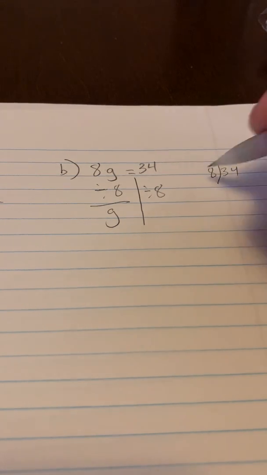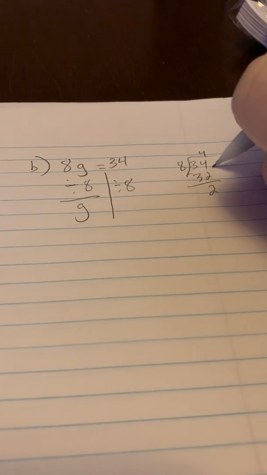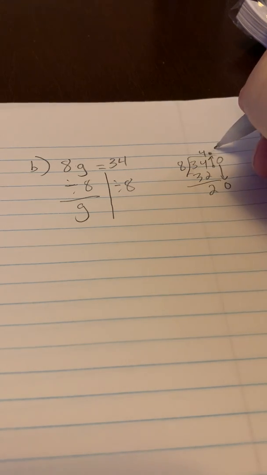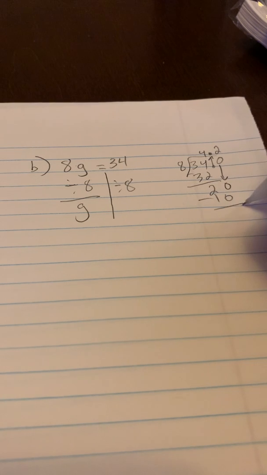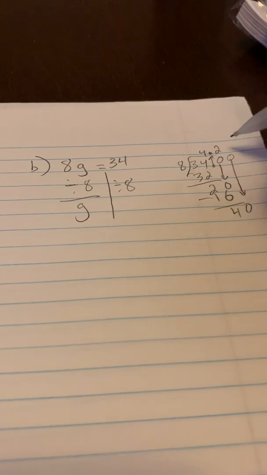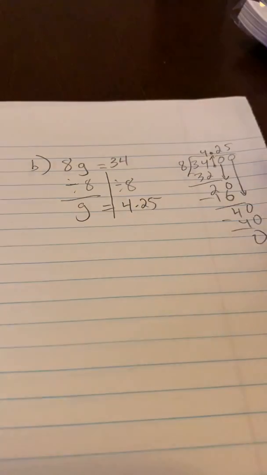It goes in 4 times. 4 times 8 is 32. Subtract and I get 2. 4 things I need to do. Put a decimal, bring it up. Put a 0, bring it down. 8 goes into 20. 2 times 8 is 16. I still have a remainder of 4. Can't have a remainder of 4, so I've got to bring down another 0. 8 goes into 40 5 times. 5 times 8 is 40. And now I'm done with that problem, which means my answer is g equals 4.25.